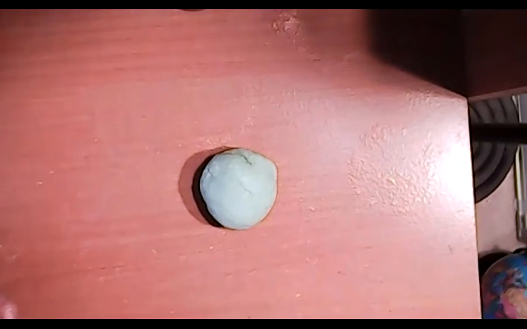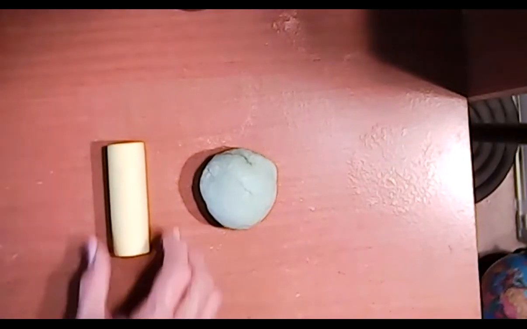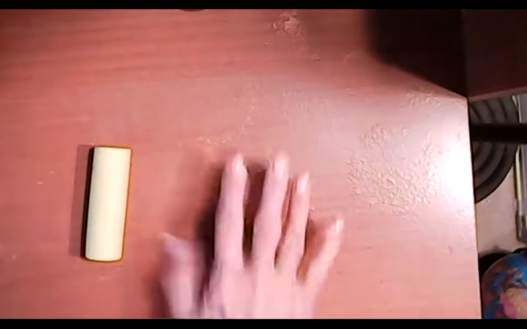Your teacher might say, now make a cylinder. So you have to take your Play-Doh and you can roll it and flatten each side to make your Play-Doh look like a cylinder.